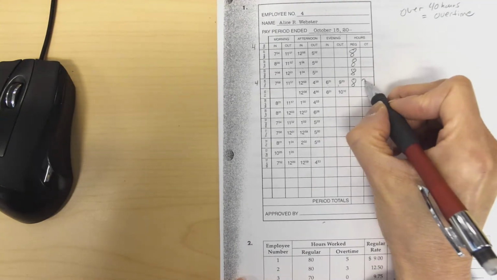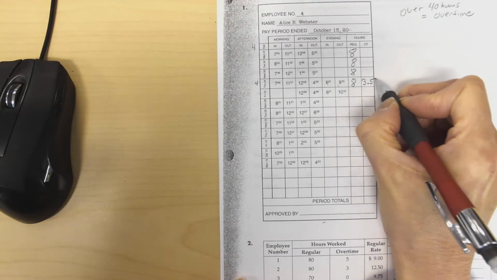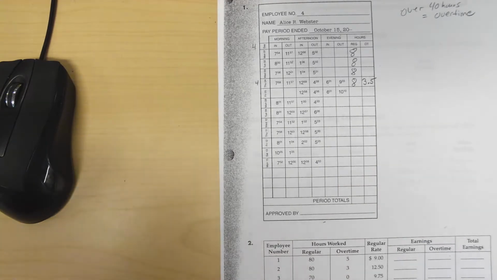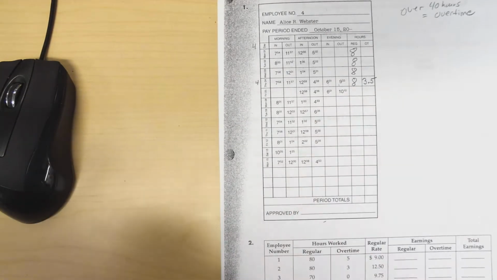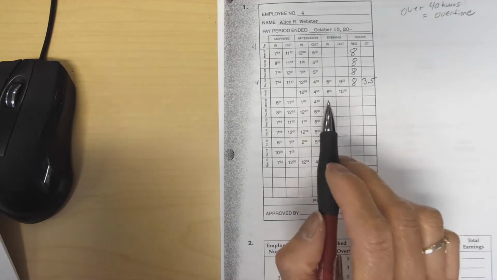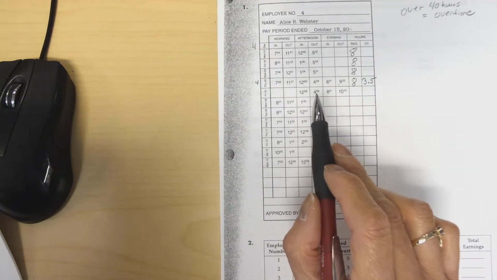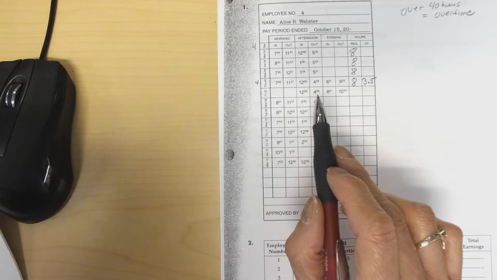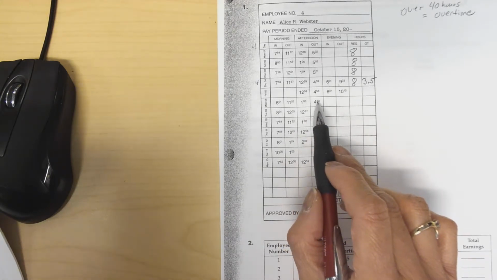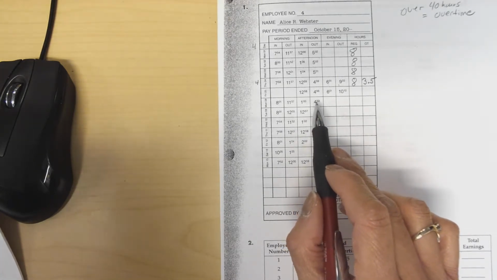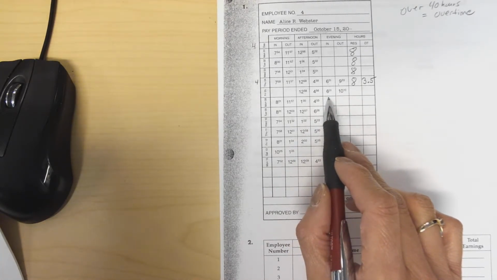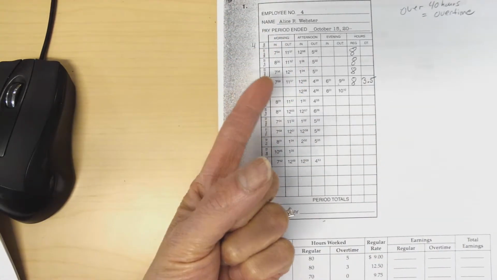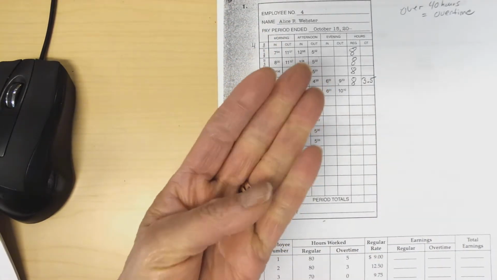So we'll write 3.5 hours like this, 3.5, because in decimal terms, 0.5 is the same as 1/2. Now, on Friday, she doesn't come in until 1 o'clock, and she works until 5. So we know that 1 to 5 is 4 hours. She comes in again in the evening, and she works from 6 o'clock to 10 o'clock.